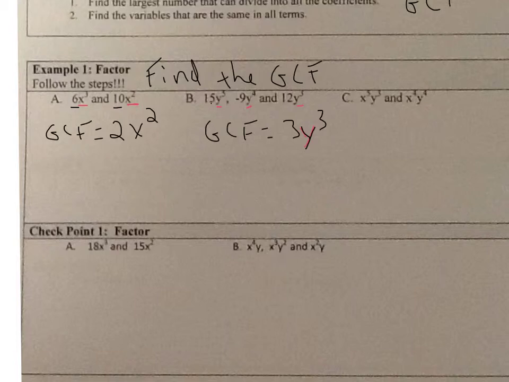Now let's look at C. There are no coefficients, no numbers in front, so we don't have to worry about them. To find the greatest common factor of these, we're just working with the variables. They both have an x and a y, so x and y are definitely part of it. The power on each is the lowest power that each has. The x's have a 5th power and a 4th power, so the lowest power is x to the 4th. The y's have a 3rd power and a 4th power, so the lowest power there is y to the 4th.